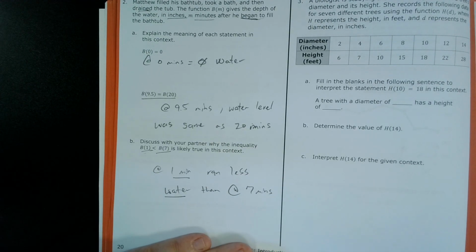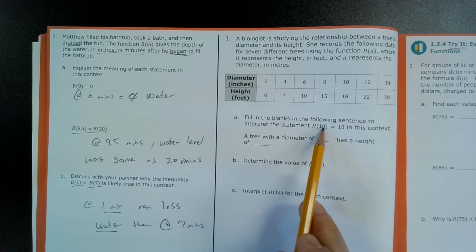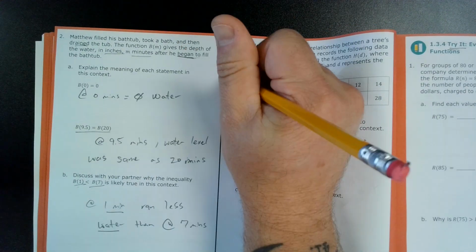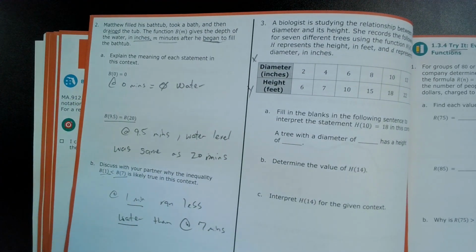All right, so use this information in this graph, h of 10. So remember, h is going to be, this is your x, this is your y. There's your hint. If you have any questions, let me know.